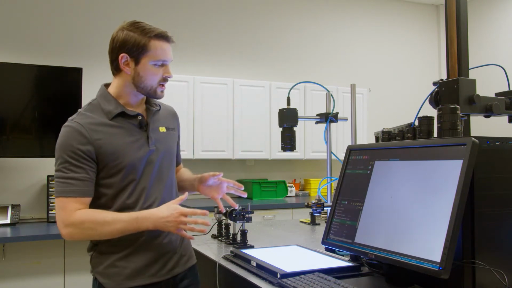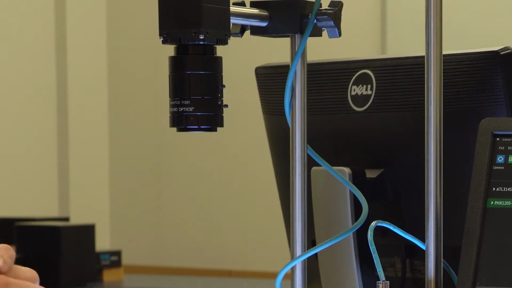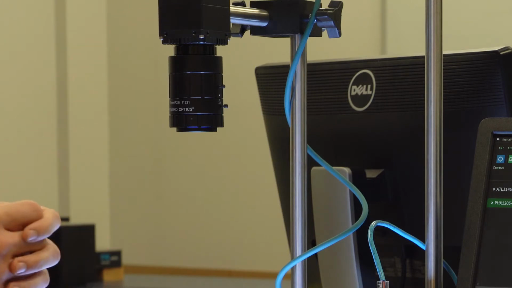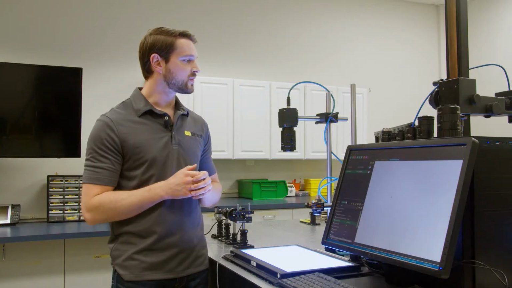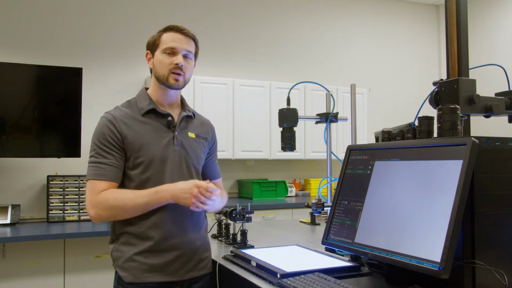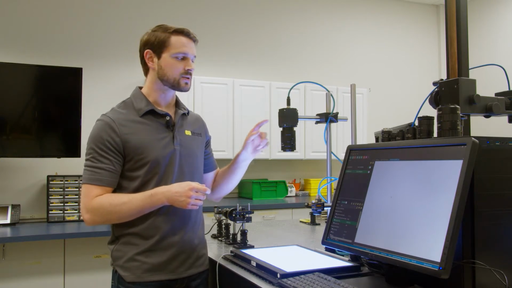Let's talk a little bit more about what we actually have on here. We have this Lucid Vision Labs Atlas camera. This has the IMX342 sensor in it. This sensor is a 3.45 micron pixel size APS-C format sensor. That means it has a 28 millimeter diagonal on the chip size, and it's 32 megapixels.